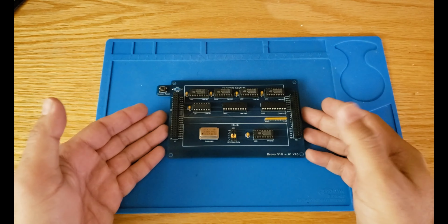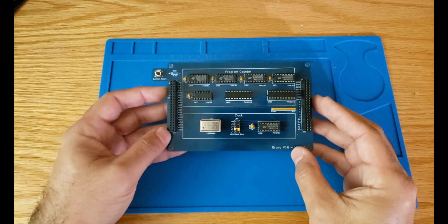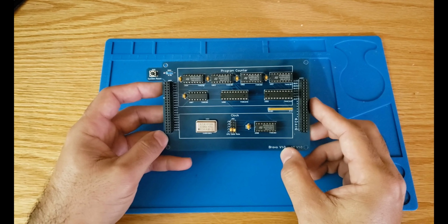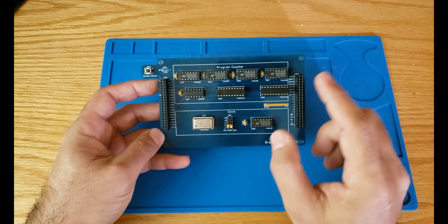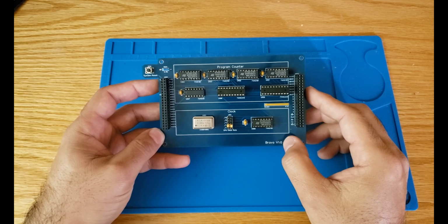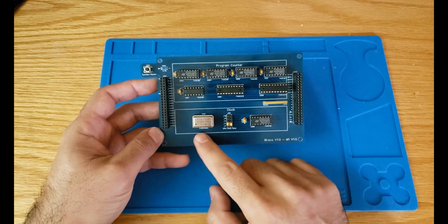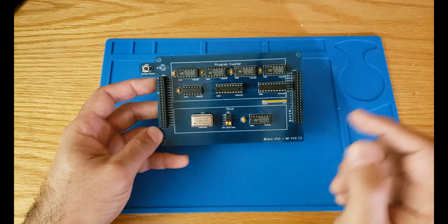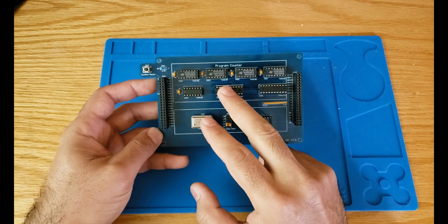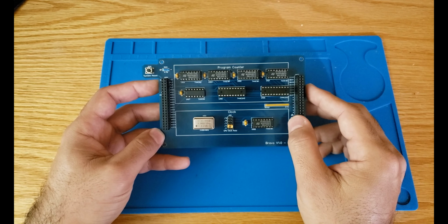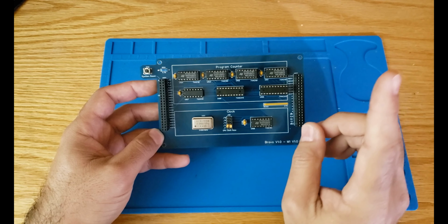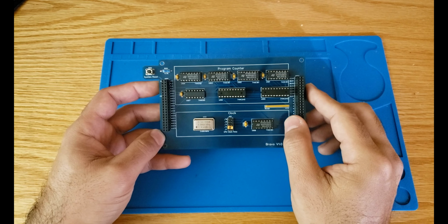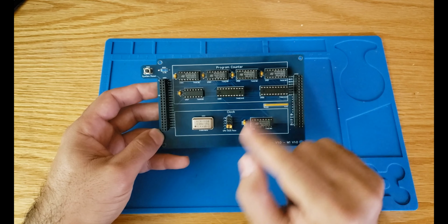If you have watched the previous video, we built this module, including the clock and program counter module. In the previous video, we went through the clock module. In this video, I'll be talking about the program counter. So with that, let's have a look at the logic behind the circuit, and then we're going to test this module.